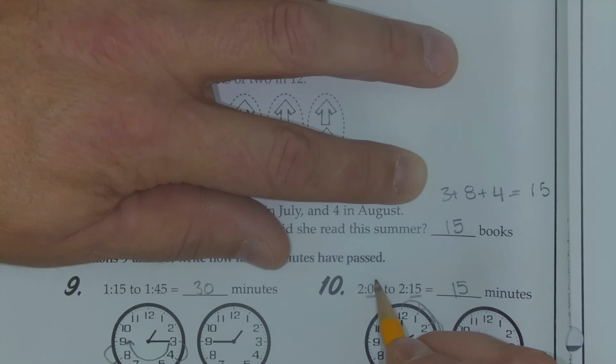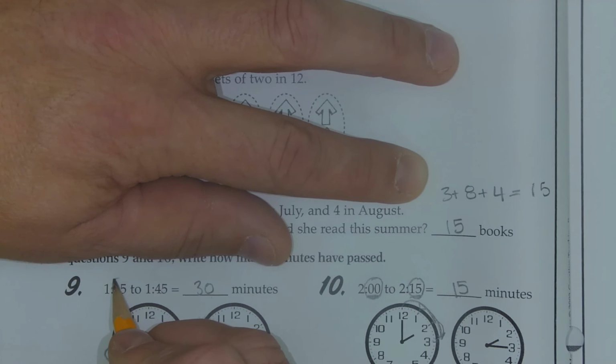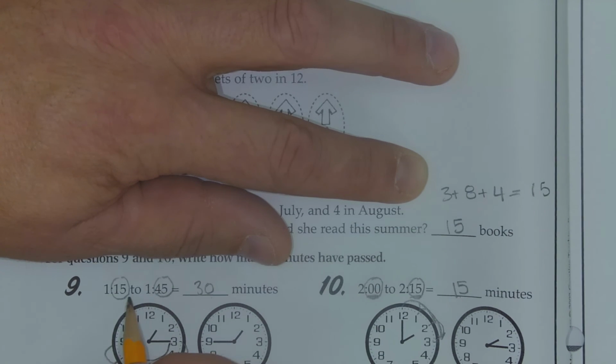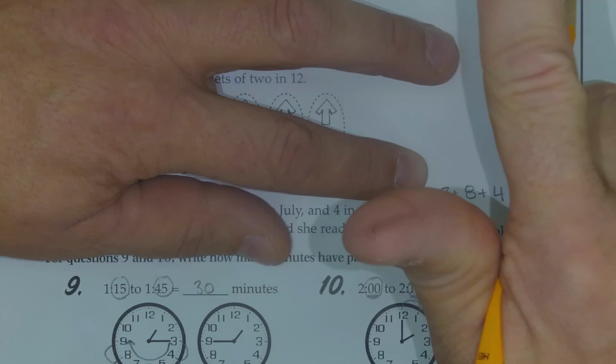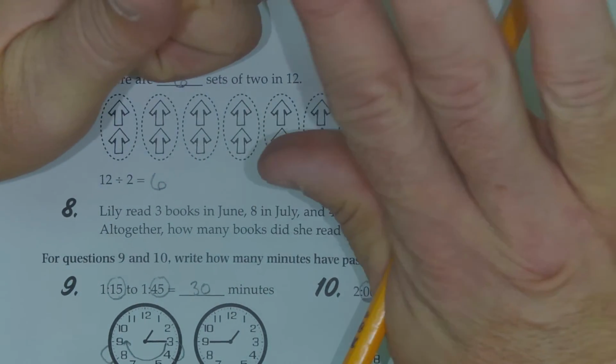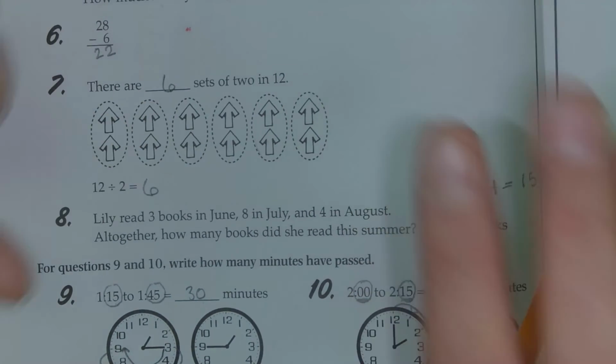I can also look at it and say, well, from 0 to 15 is 15 minutes. In this case, it's a little bit trickier because I have to say from 15 to 45, and then I could just count up. 15, 20, 25, 30, 35, 40, 45. I counted by 5 6 times. And that gives me 30 minutes.